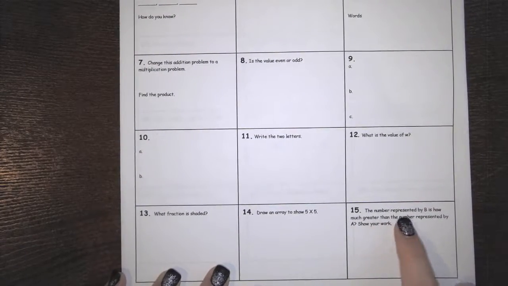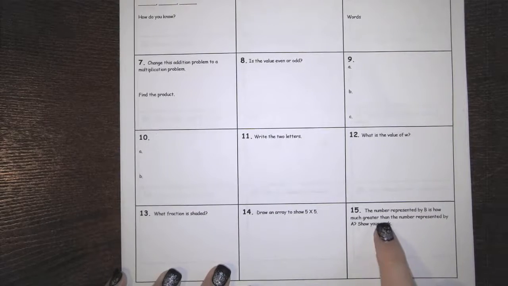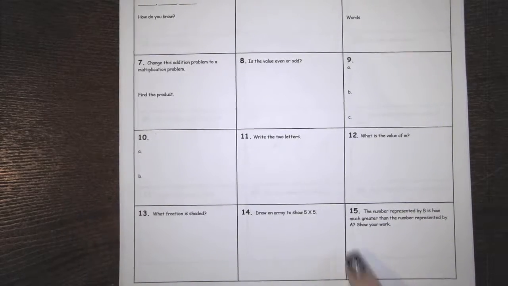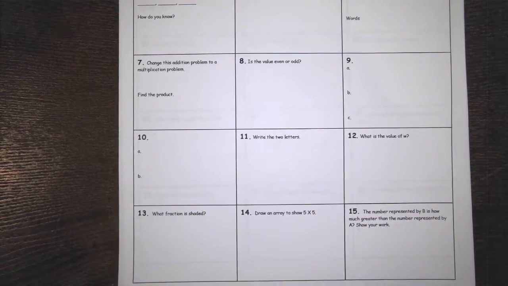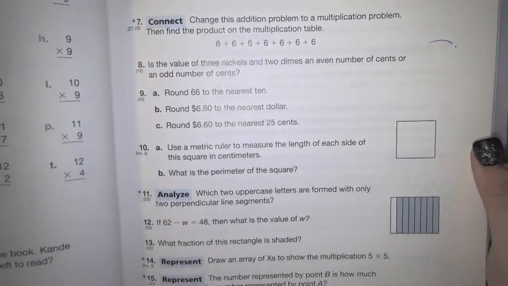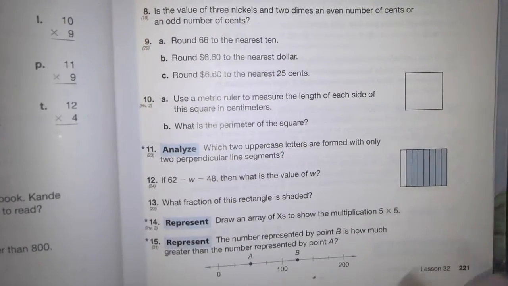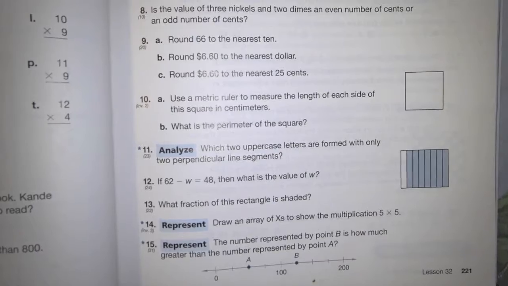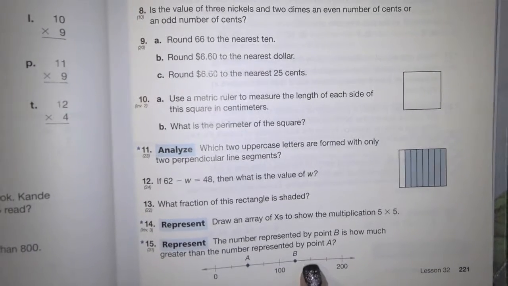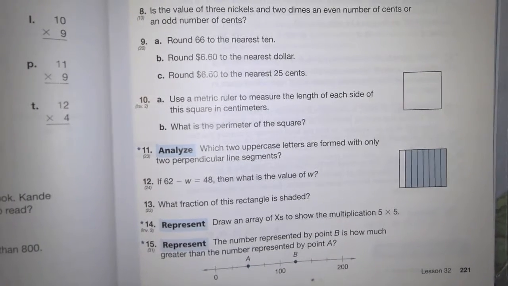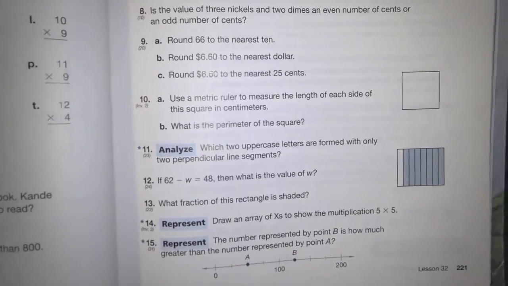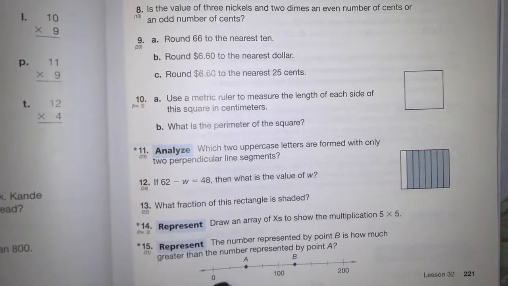It says the number represented by B is how much greater than the number represented by A. It says show your work. If we are in our math book, right here at the bottom of page 221, we see the dots A and B. The first thing we need to do is decide what they are counting by.